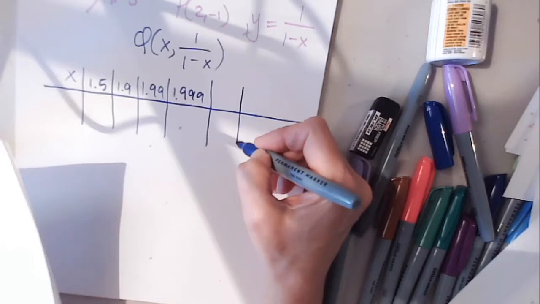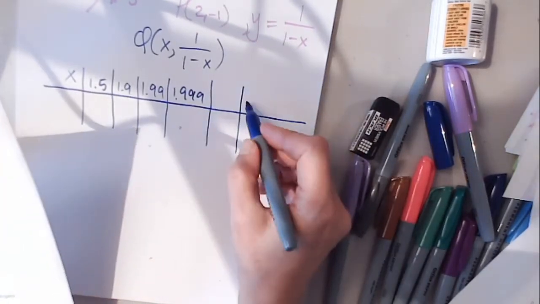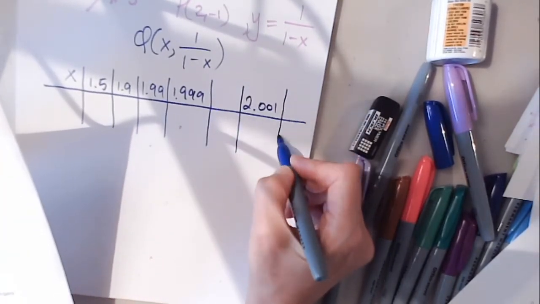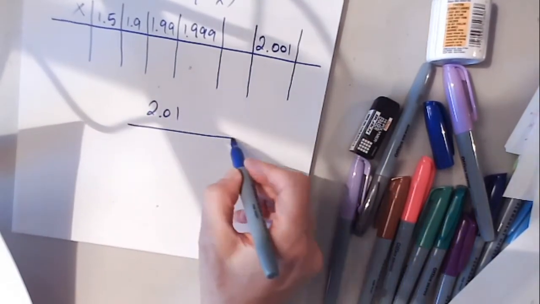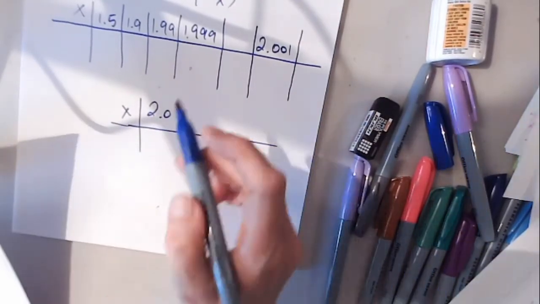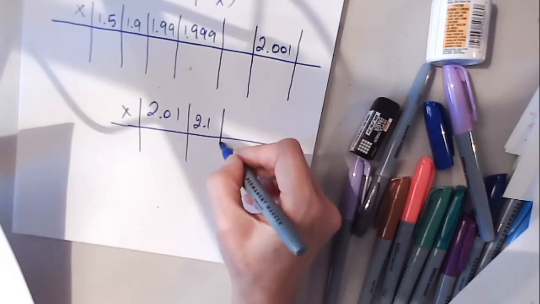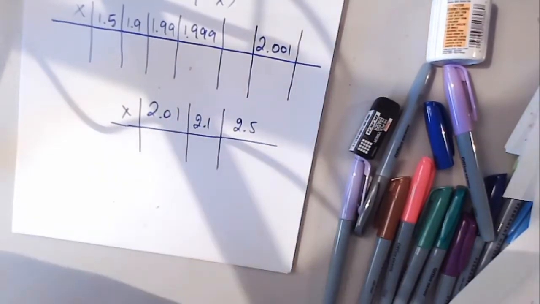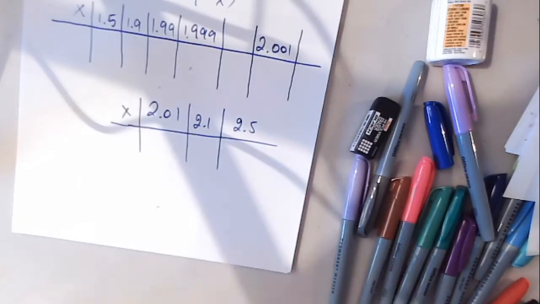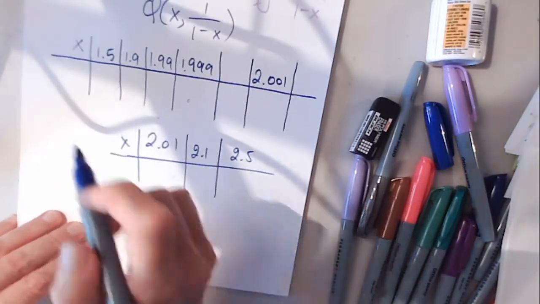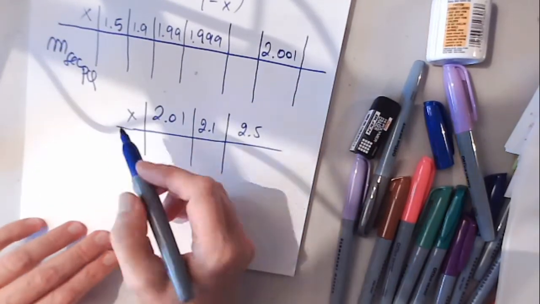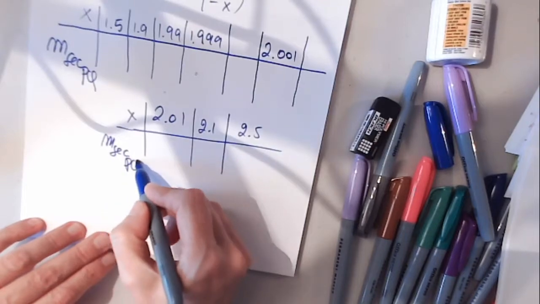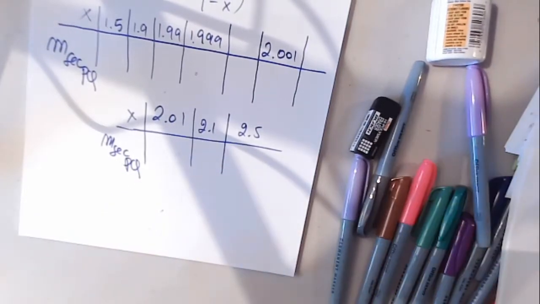I will leave a blank space. Then I will continue with 2.001. The next in line will be 2.01. The next one is 2.1. And the last one is 2.5. So we are asked to find the slope of the secant line PQ for every x.